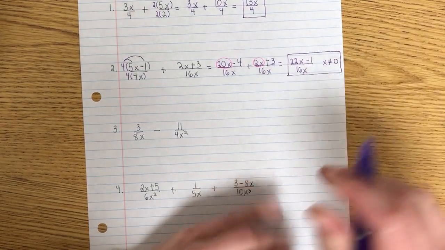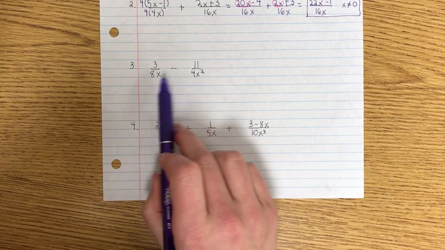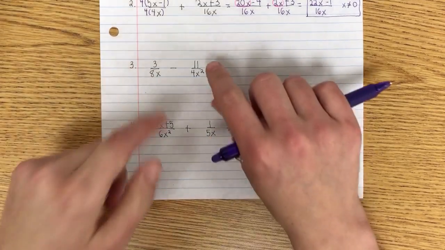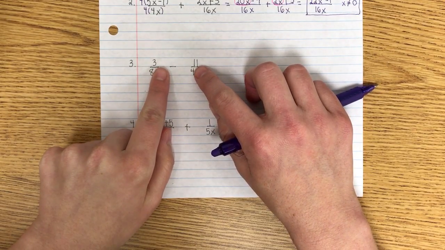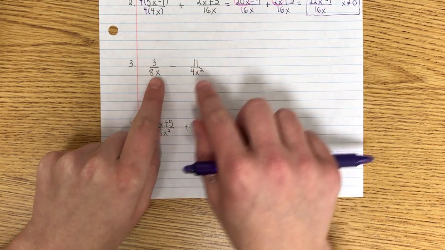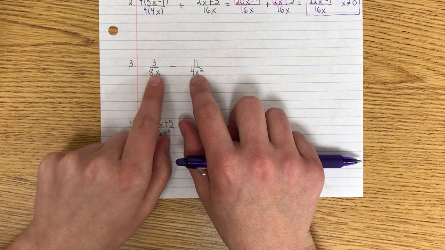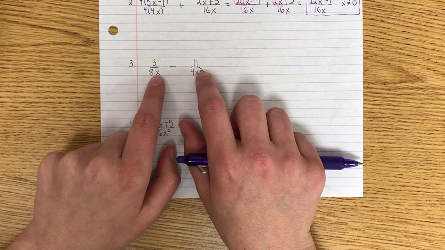Okay, so next example, moving on. Getting a little more complicated here. I've got 8x for a denominator here, 4x squared for a denominator here. Between 8 and 4, the easiest denominator to get would be 8. So that means I'm going to have to multiply this side by 2. But I've got x and x squared. That has to match as well. So I'm going to have to multiply this guy by x to make that x squared as well.